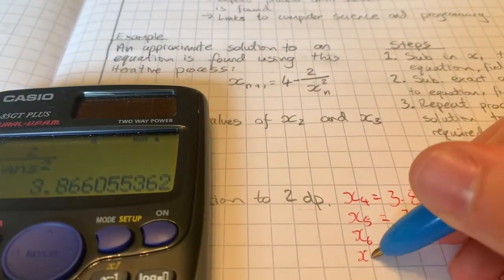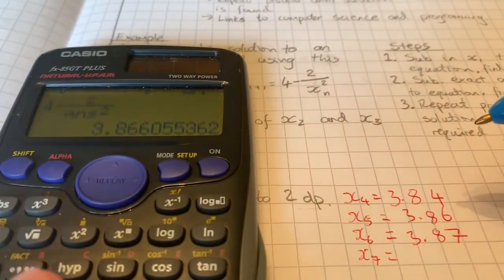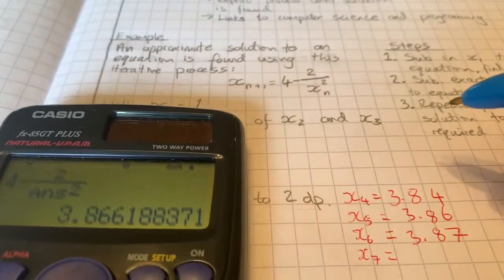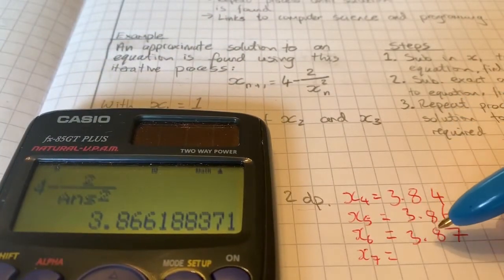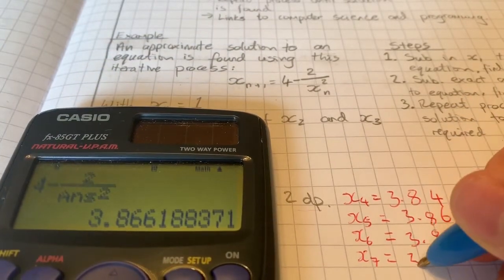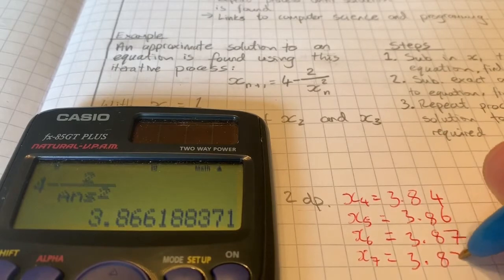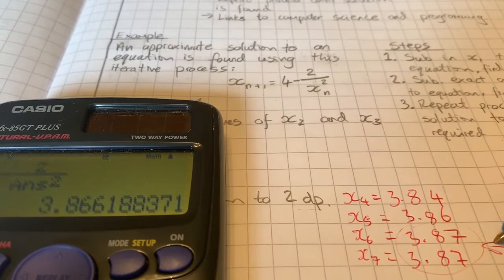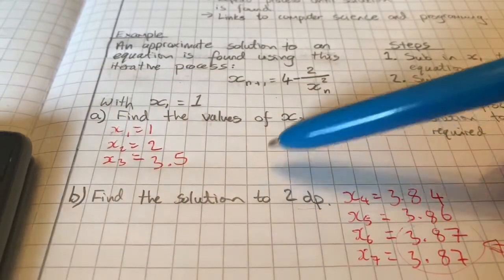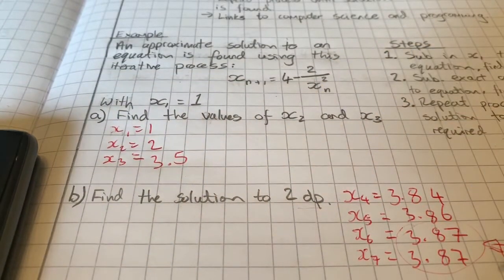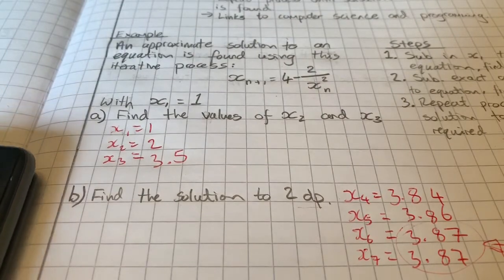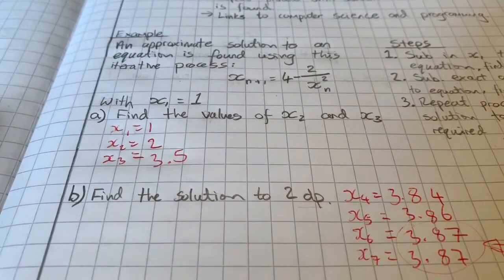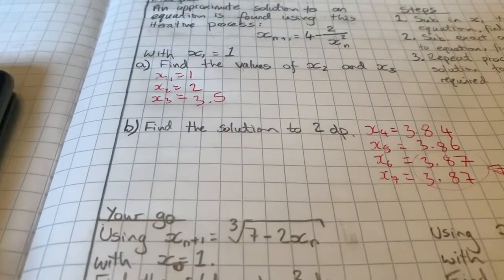So for x7, just hit equals. So here I've got 3.87. Because it's consistent there, I could say to 2 decimal places, the solution to this is going to be 3.87.